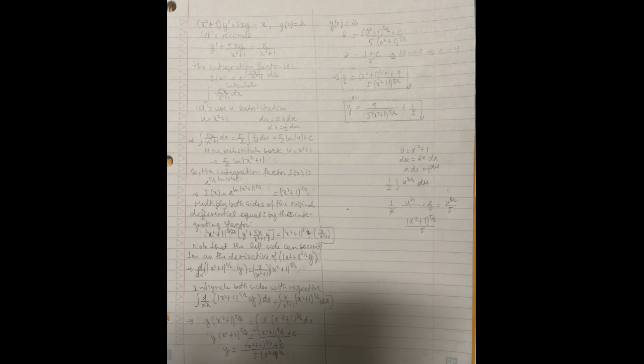So with the condition that I have y(0) equals 2, I replace x and y by their respective values. So 2 equals ((0 squared plus 1) exponent 5/2 plus c) over 5 times (0 squared plus 1) exponent 5/2. So we're going to solve for c. I do cross multiplication. So 2 times 5, 10 equals 1 plus c. Then c is equal to 9.